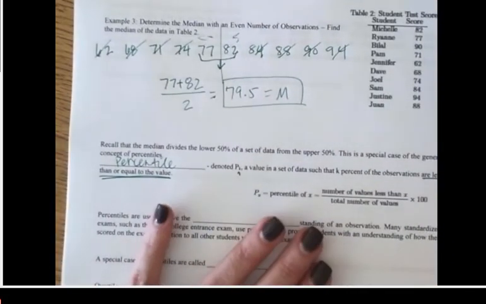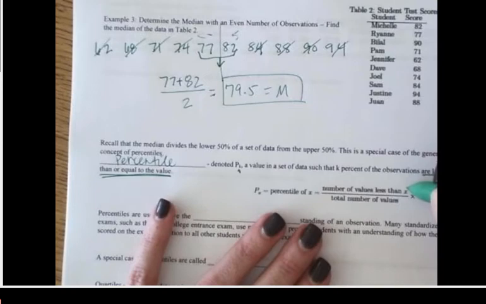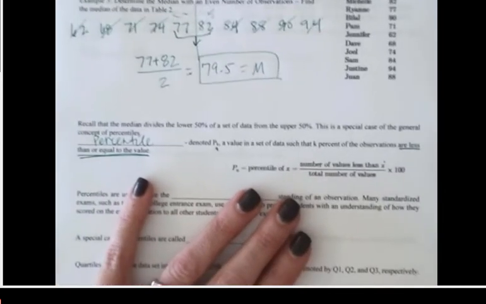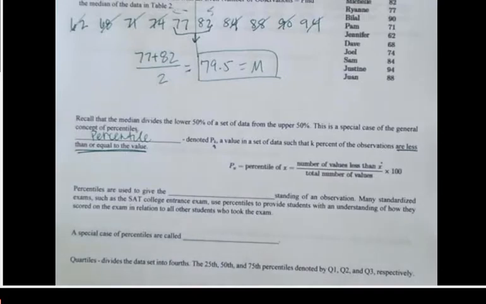So it's really simple to find a percentile. The number of values less than x divided by the total number of values, and you multiply by 100 to make a percent. It's pretty simple.